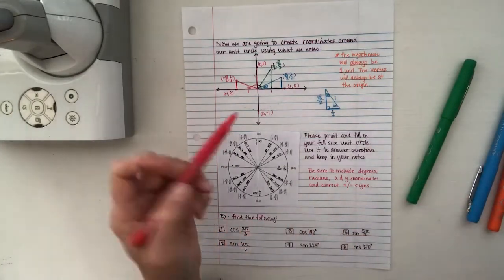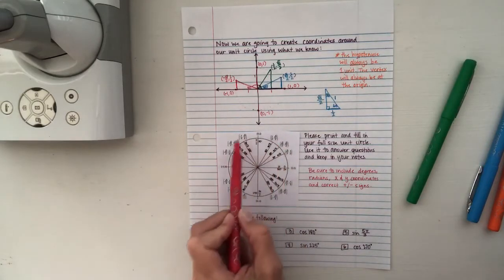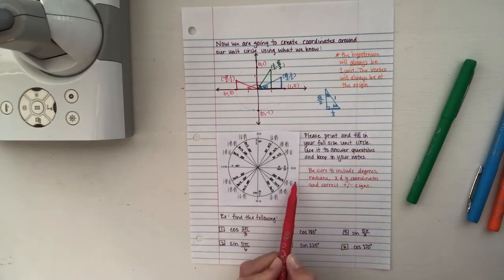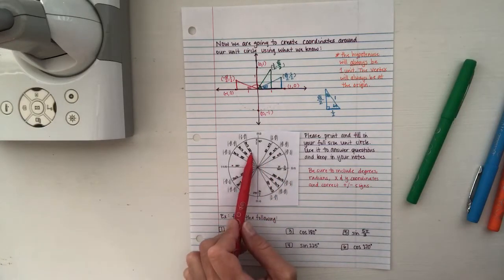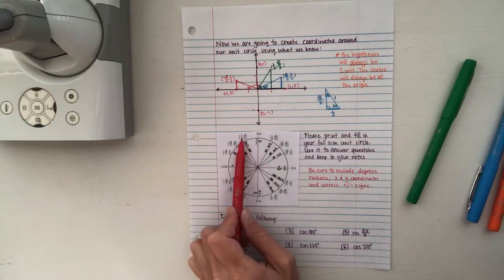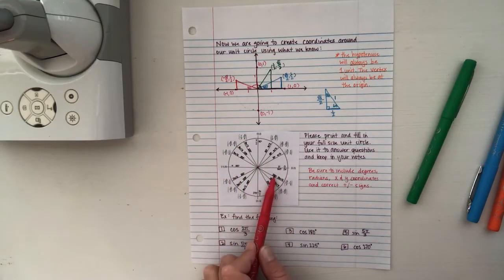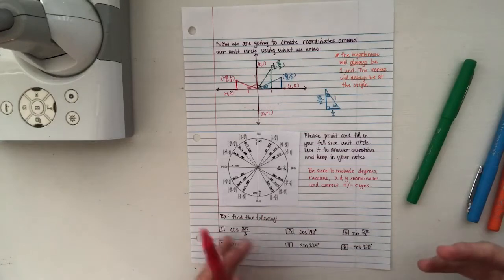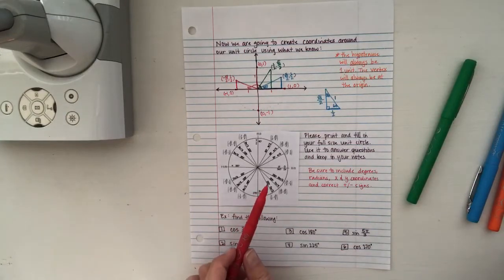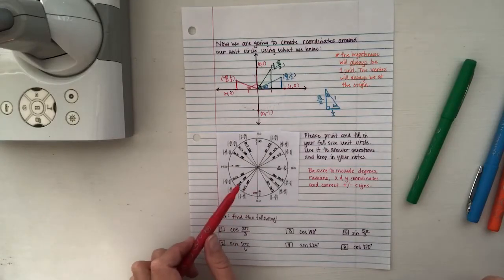So hopefully you're starting to see how we're able to create this circle right here with all of these coordinates going around. And now we know instantly that the cosine of 120 degrees is -1/2. And the sine of, let's say, 330 degrees is also -1/2. So it'll help us in understanding sine and cosine for large angle values that we don't have to then hand calculate or draw triangles.